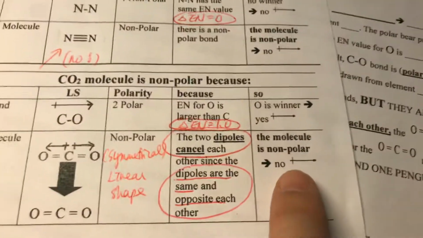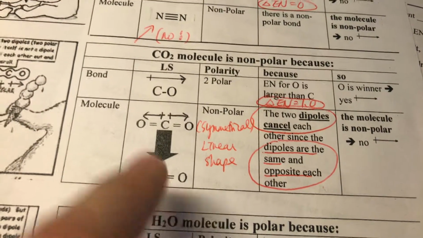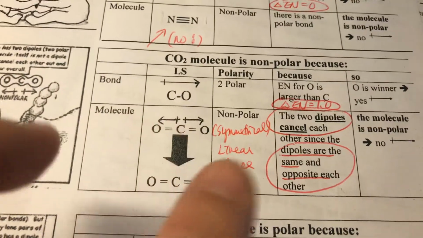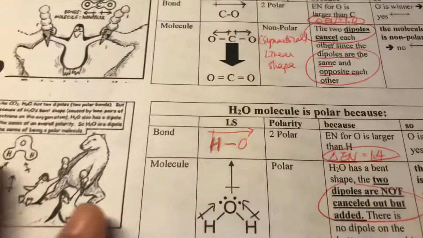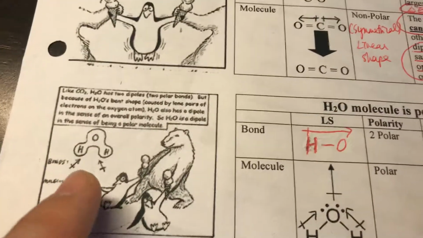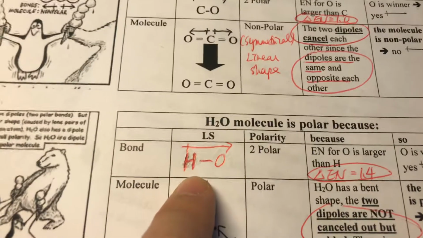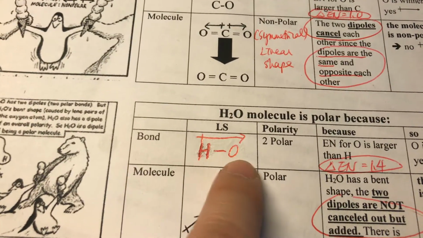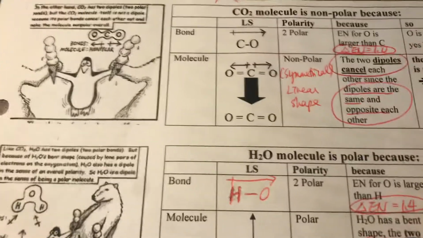So overall, the molecule is nonpolar, so we don't draw the dipole on the CO2 at all. We draw the dipole on CO, but overall they cancel because the linear shape is symmetrical. Now, if you look at H2O, first of all, you should change your symbol to be like this. Because it is bond only, we should draw only H and O. Please erase the previous picture that I've shown you.